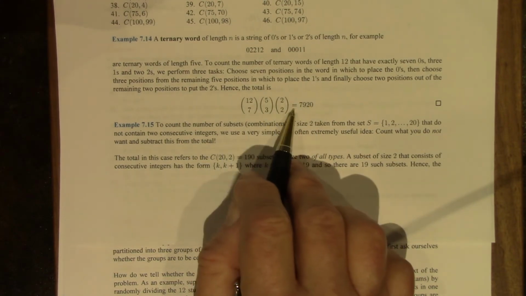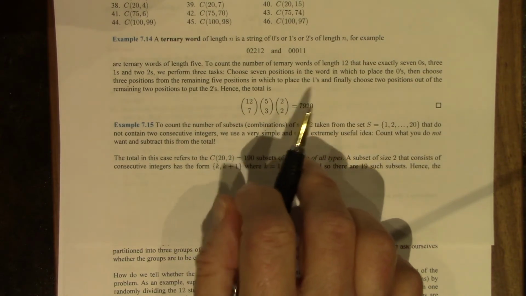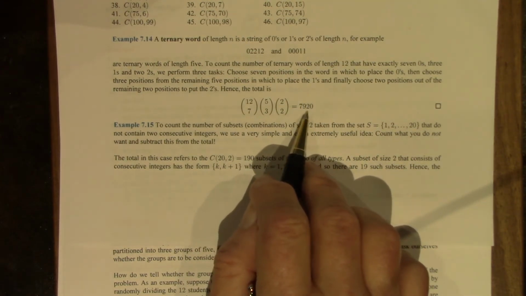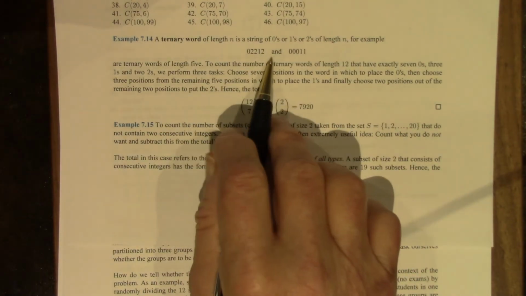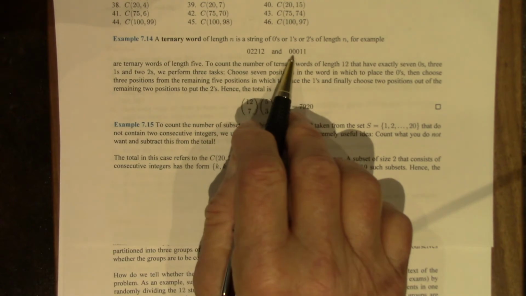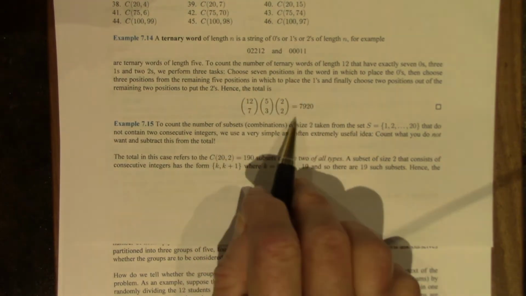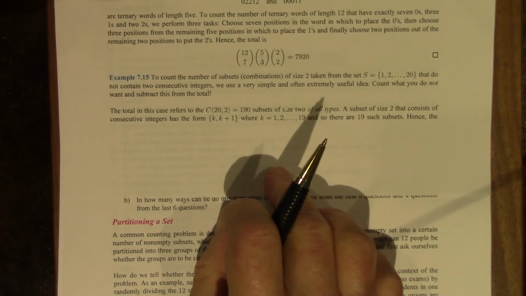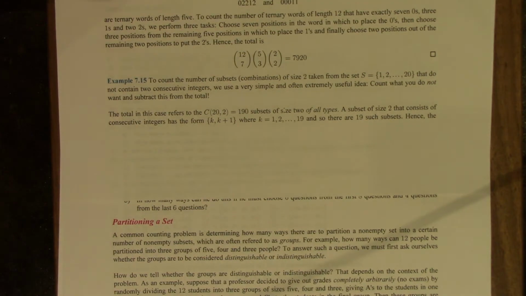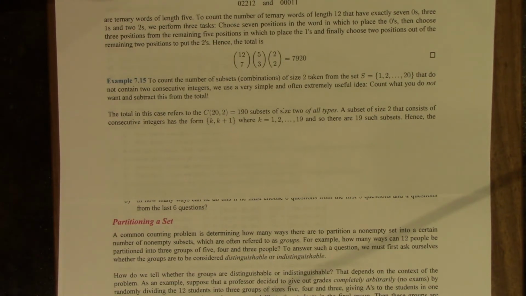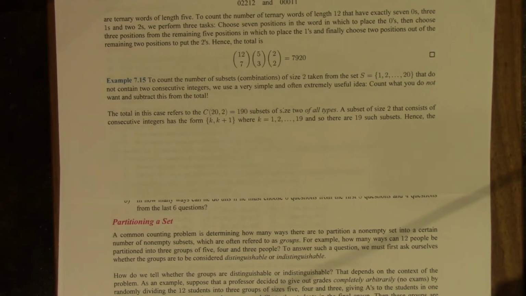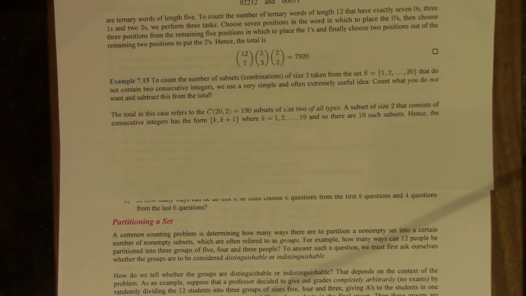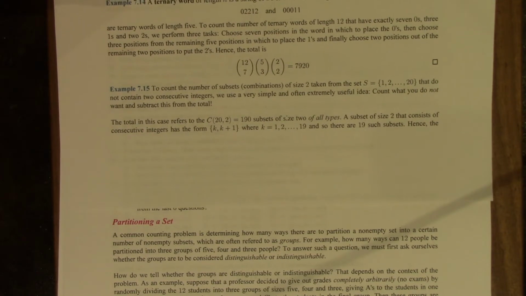Even this simple problem should give you a sense that we are developing some powerful techniques here. If you had to do this by brute force, that would be a chore, considering there's almost 8,000 of them. So thinking is far better than just writing down as many as you can until you're exhausted. There's a really good chance that if you did that, you would miss some anyway.